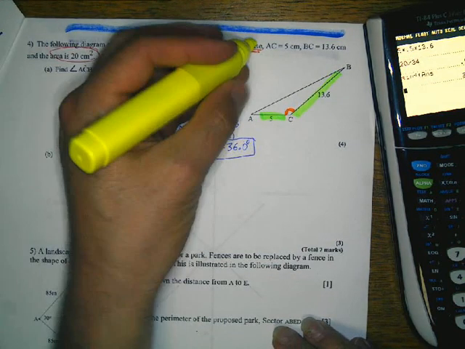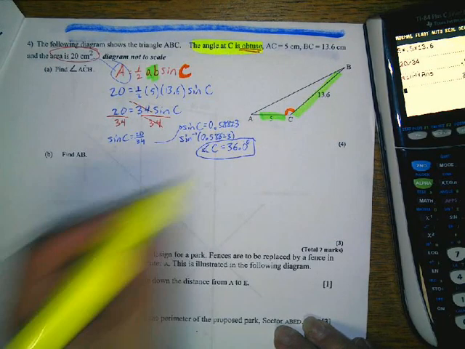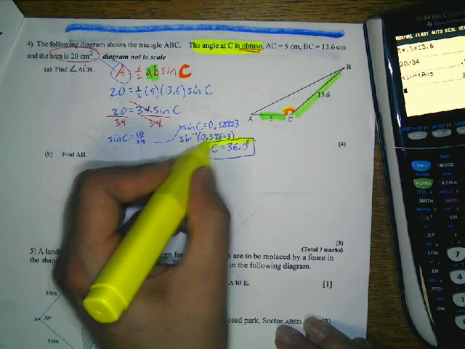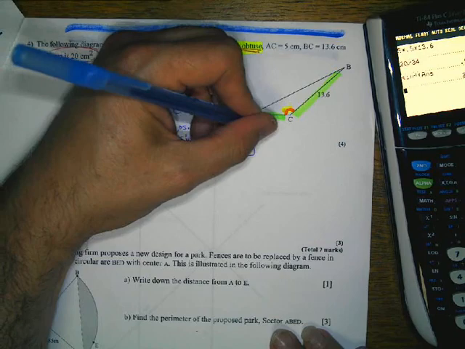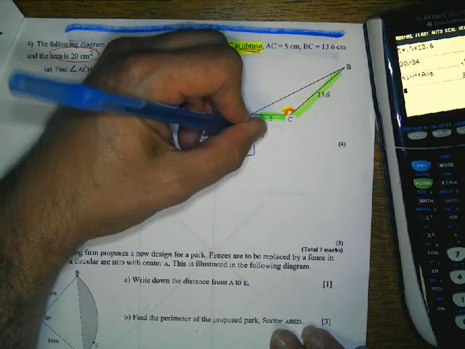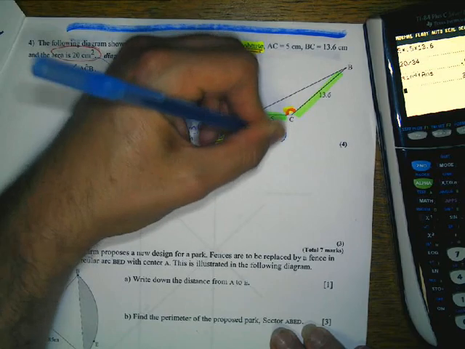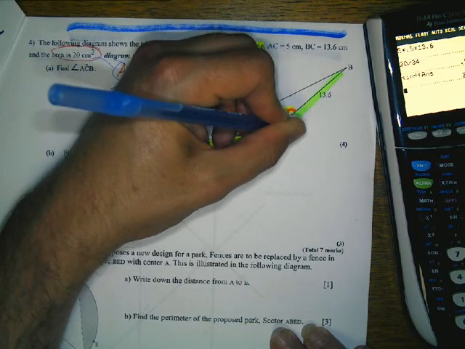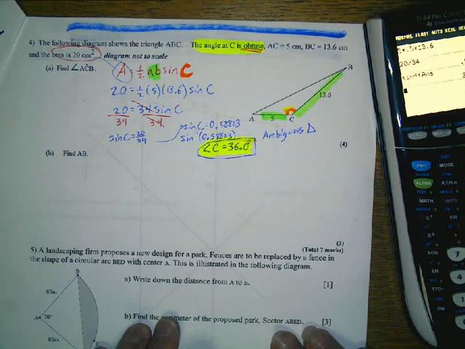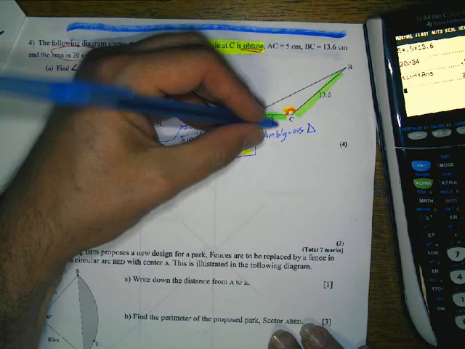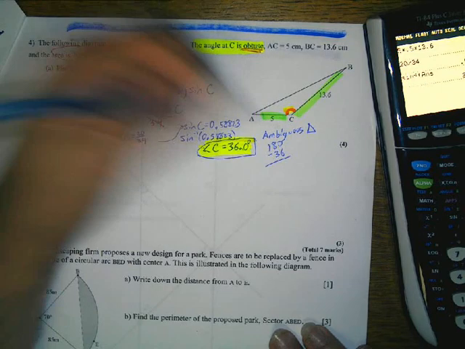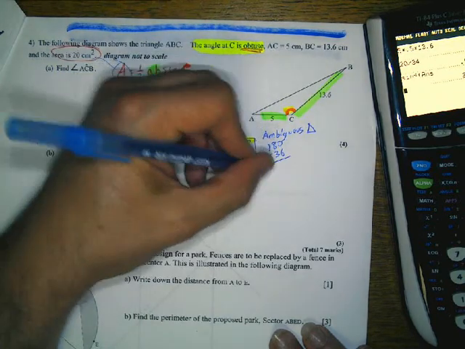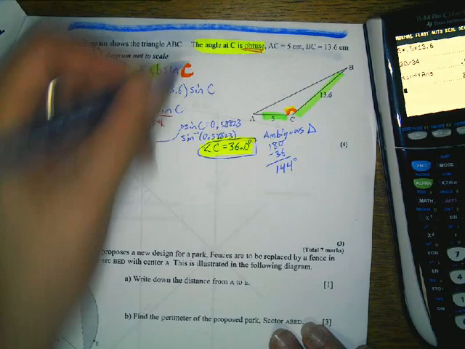Now, that's not the answer, because they told you that it is obtuse. So this is a bigger angle. So what do we have to do? You need to remember, in order to find the obtuse angle, we've got an ambiguous triangle. So you're going to want to watch the video on ambiguous triangles if you don't remember that. So if you got an ambiguous triangle, you do 180 minus 36 degrees, and then you're going to get 144 degrees.